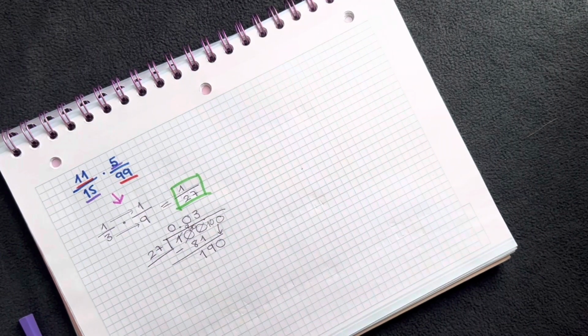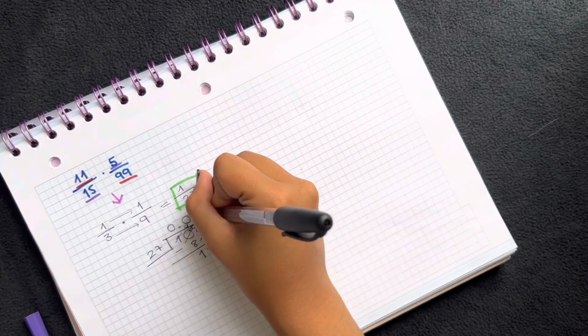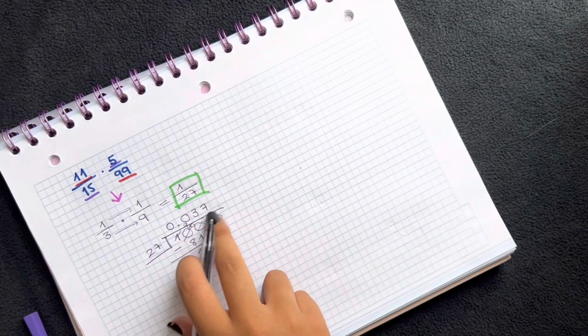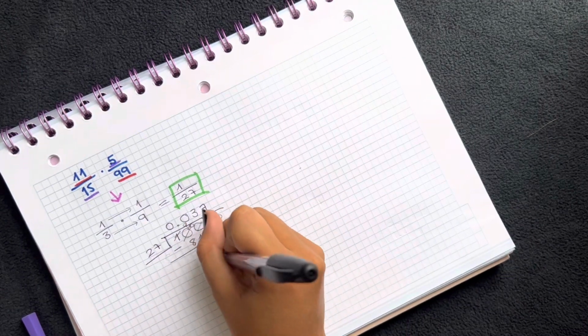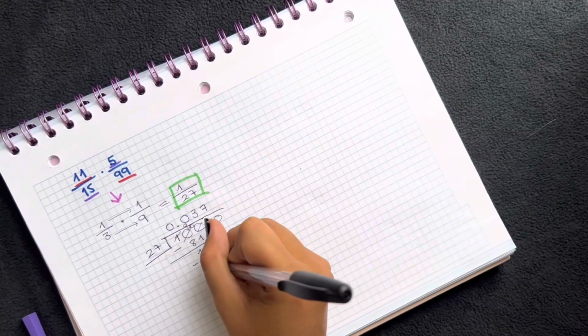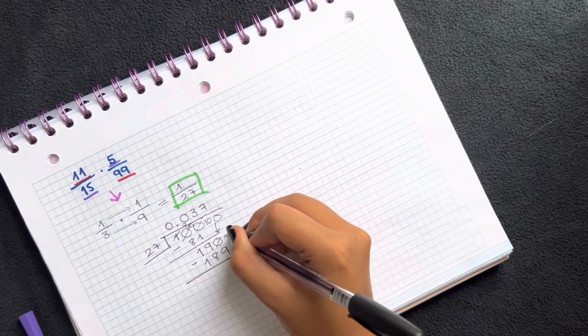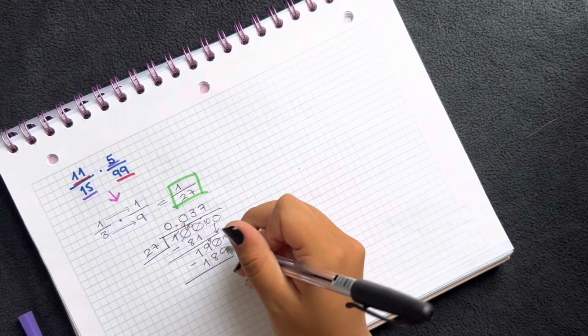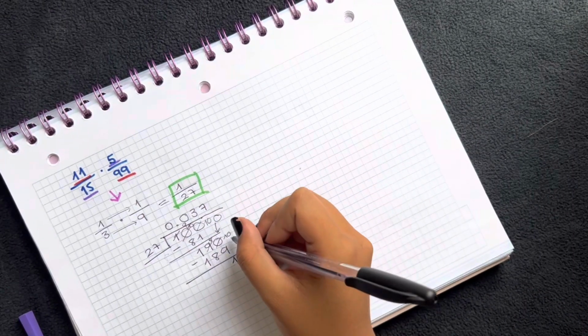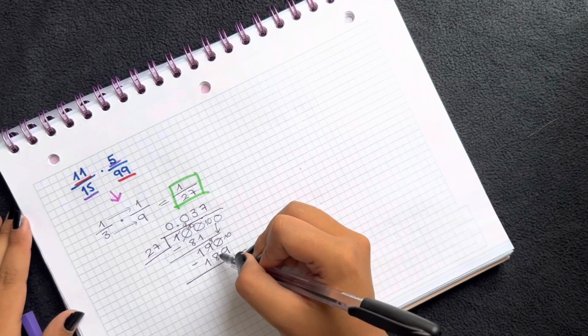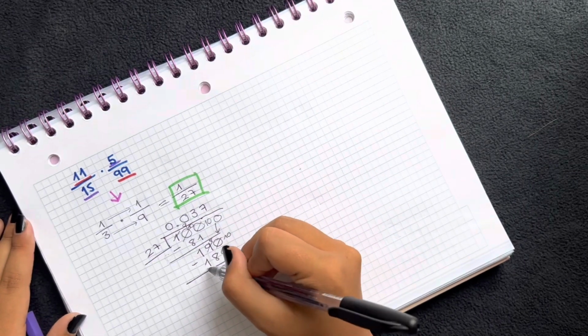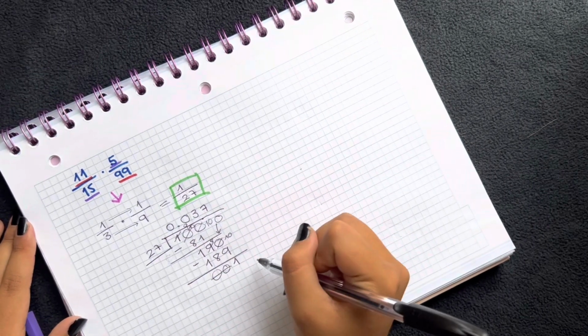Then continuing it, how many times is 27 in 1000? It will be 7. 7 times 27 will be 189. Which when we subtract this, we can do this, so 10, and this gave us 1, so 10 minus 9, sorry, it's 1, 8 minus 8 is 0, and 1 minus 1 is 0 again, so we have just 1.